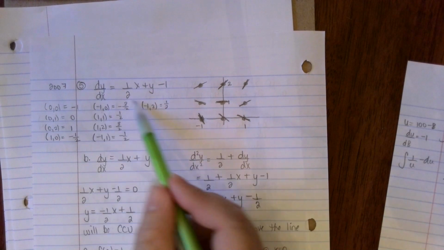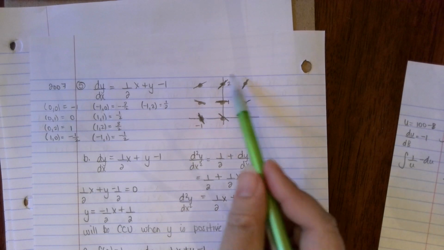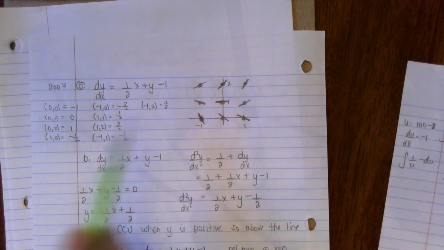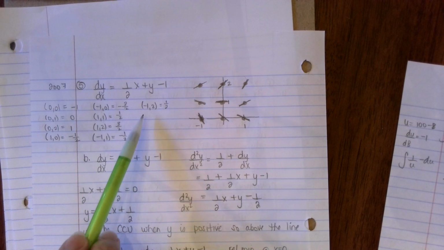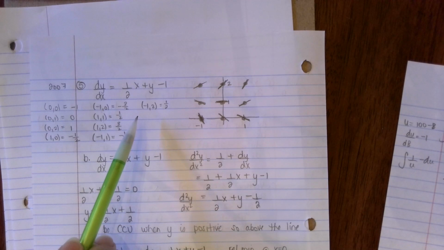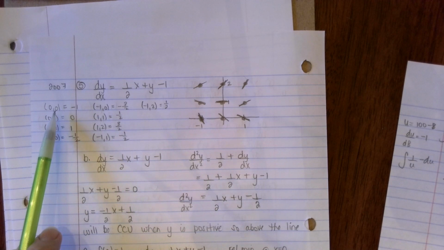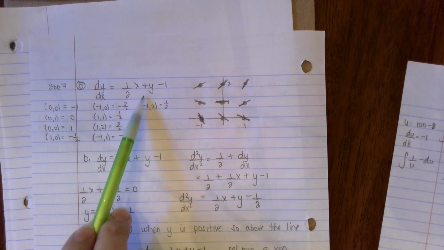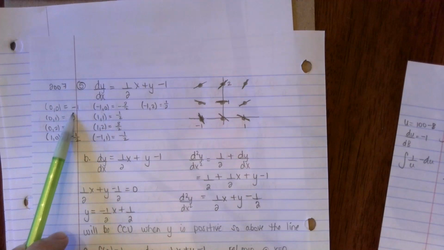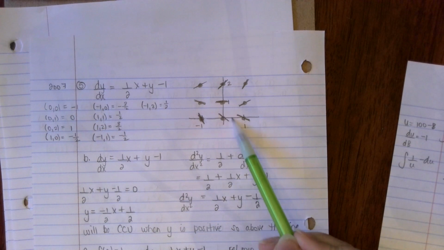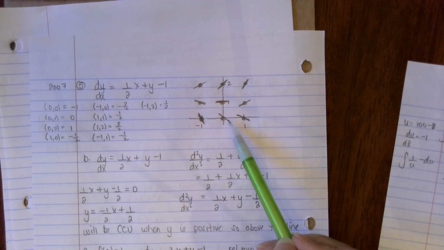So notice over here, the only way I could tell the slope of all these things is to actually plug in all the points. So it's a time-consuming question where they don't give you a whole lot of points for it. But it's also not hard. So if I plugged (0, 0) into my differential, I had 0 plus 0 minus 1. I found out the slope was -1. So I estimated what a -1 slope would look like.